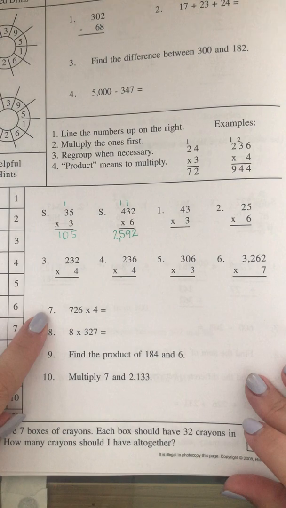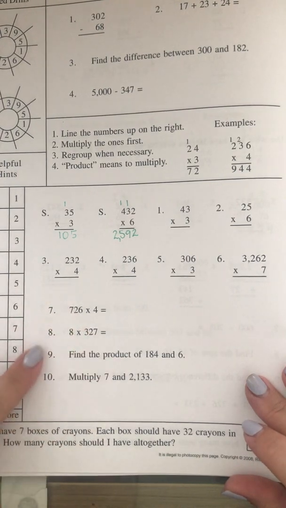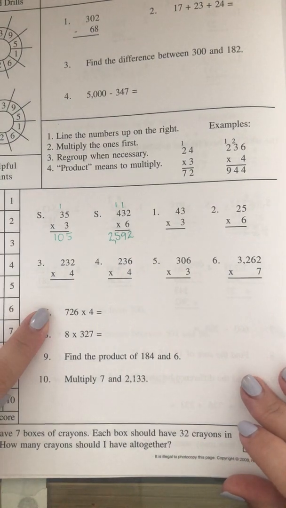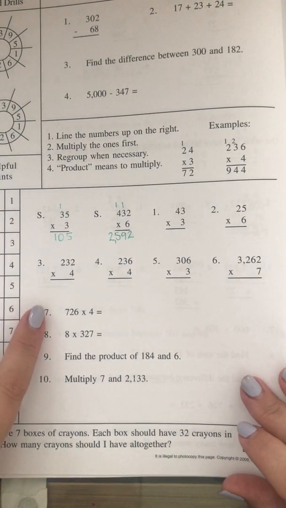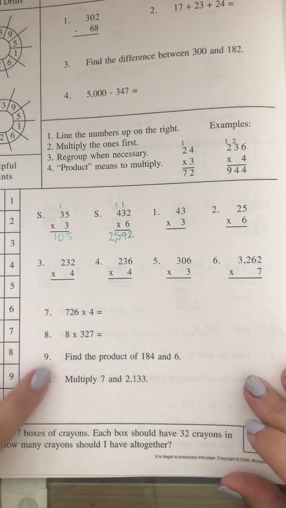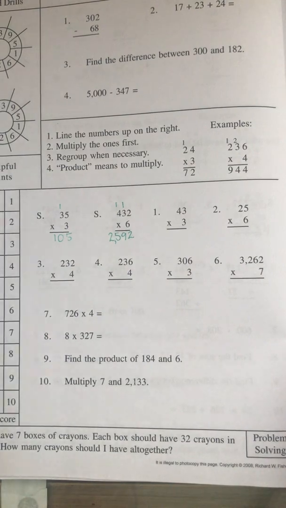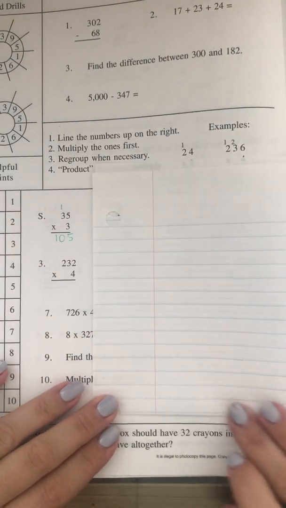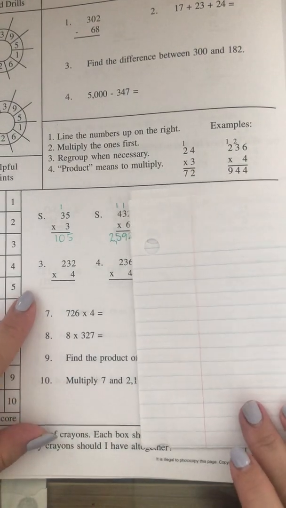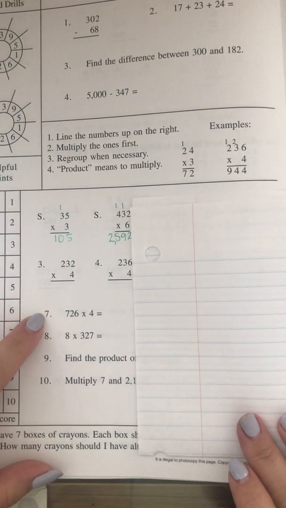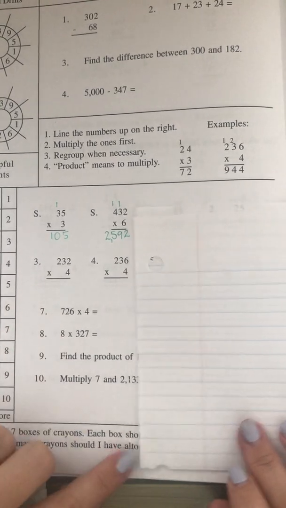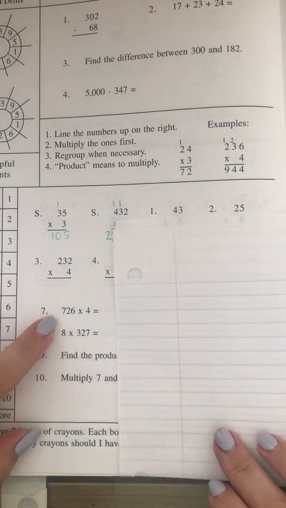Remember down here, when you have the problems that are not lined up for you, that I am strongly encouraging and actually requiring you to use a separate sheet of paper. Also, because I want to see how you are doing your work, and if there's a problem, I can help you correct it. So I'm going to do a sample also for number 7, just to remind you how to line up your numbers for multiplication. So we have 726 times 4.